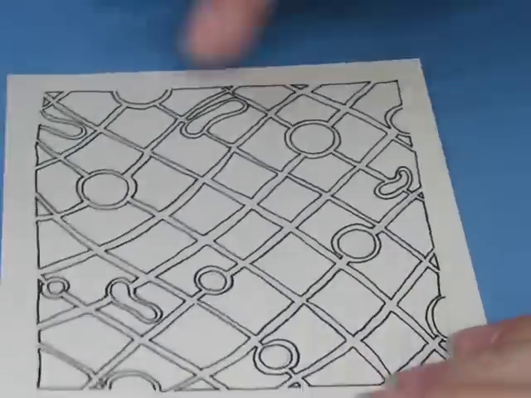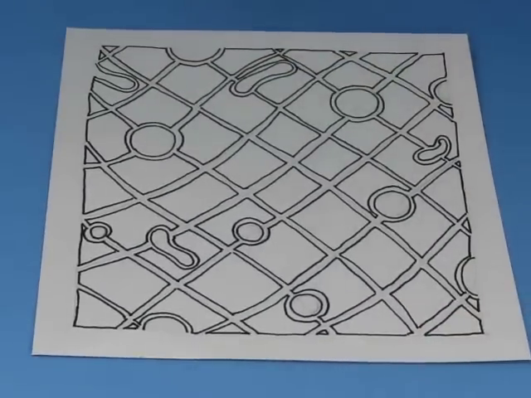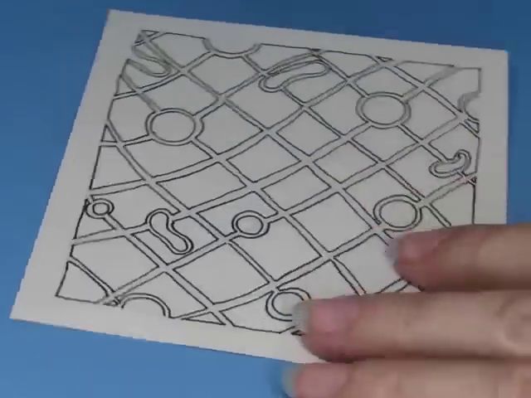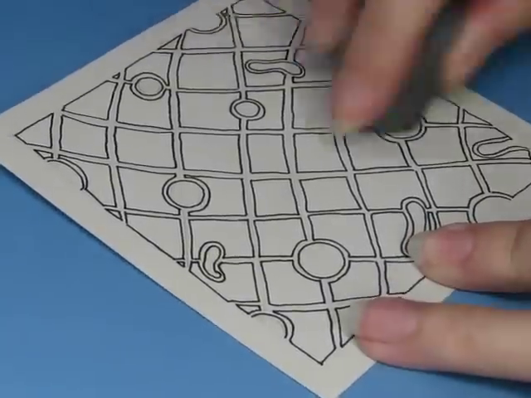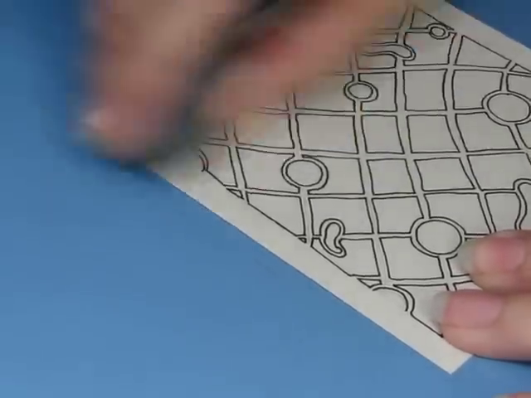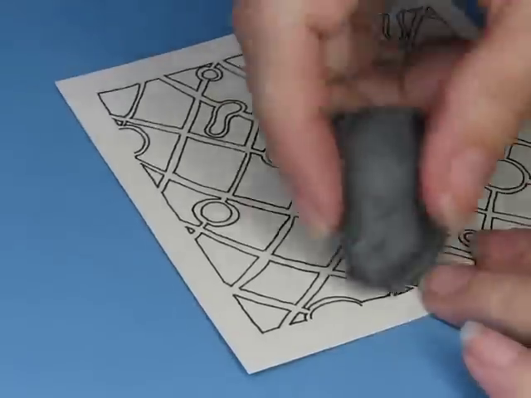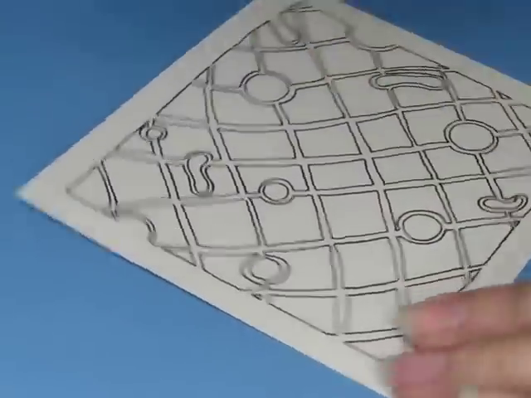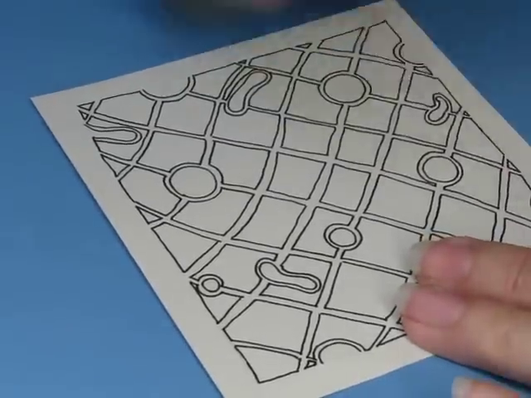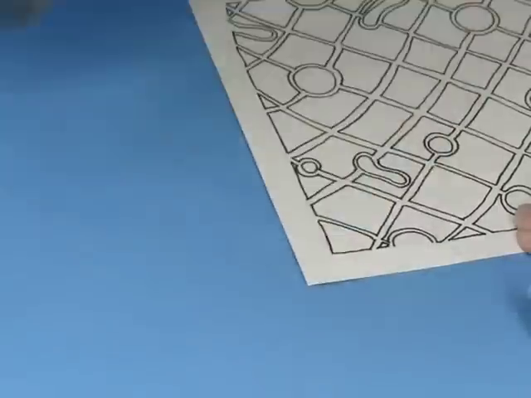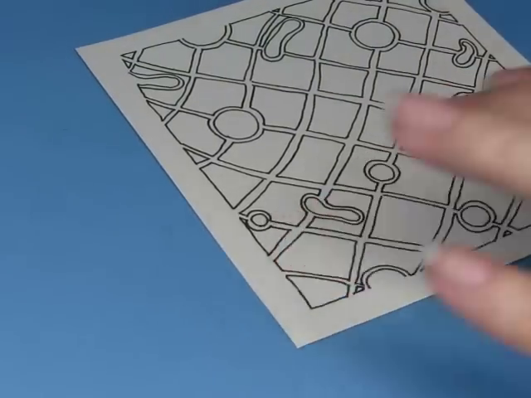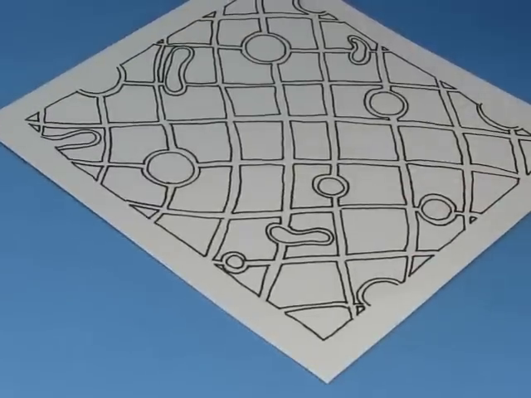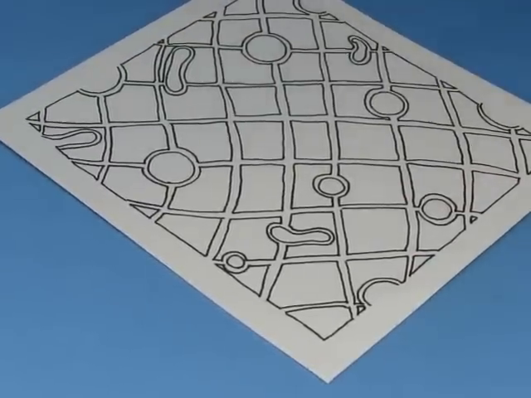Okay. All right, so now that I've gone around everything once, I'm going to make sure I have erased all of my pencil marks in my grid. I know somebody is going to say, but in Zentangle you don't use an eraser. You're right, because I'm not doing Zentangle. I'm doing pattern-based art. Just FYI. If you don't like it, go to a Zentangle channel.